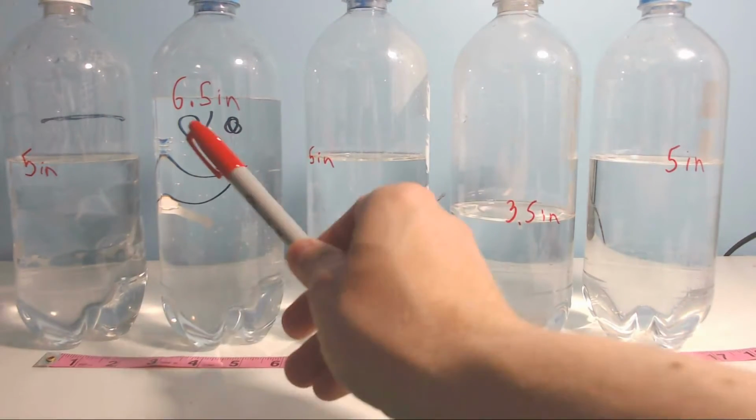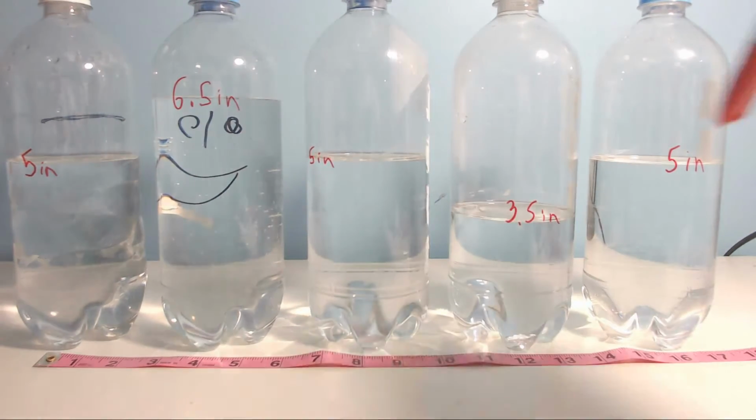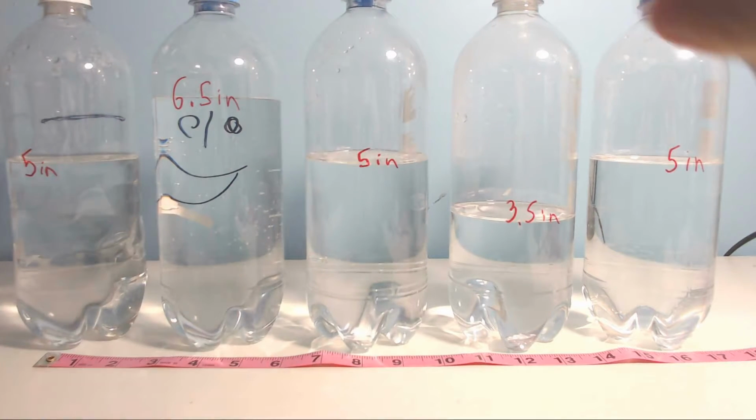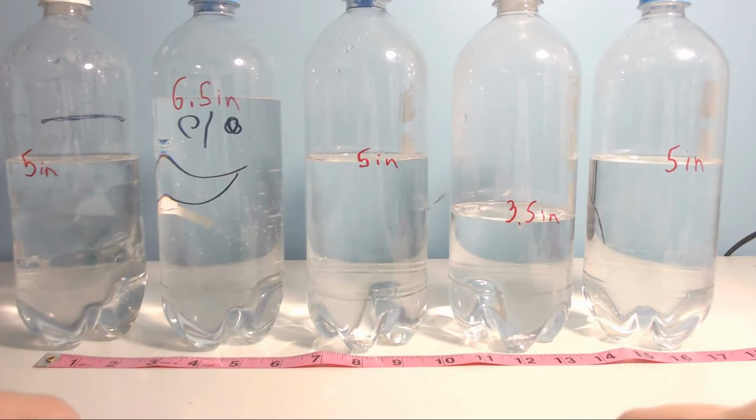You see, this is 5 inches, 6.5, 5 inches, 3.5, 5 inches. So as you can observe, the water patterns clearly do repeat here. Is there an amount of space required for the pattern to repeat? There certainly is. Take a look.